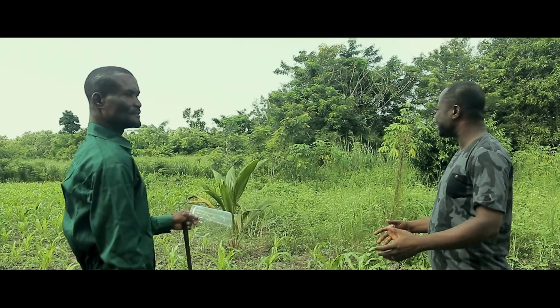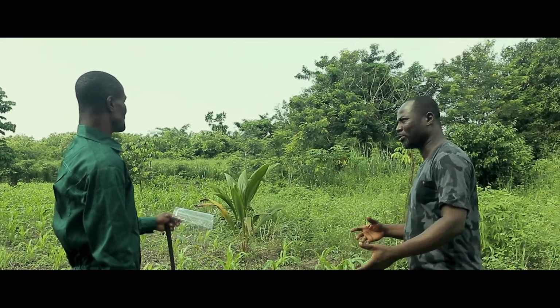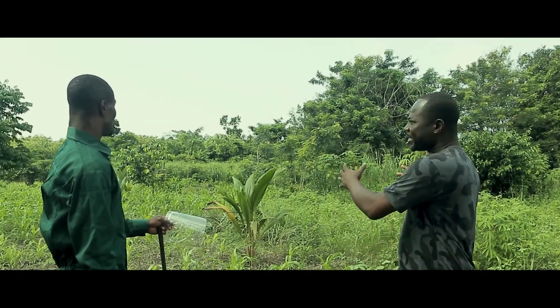So we are here this morning in search of these snakes, whether venomous or non-venomous. So we are here to search for them this morning.